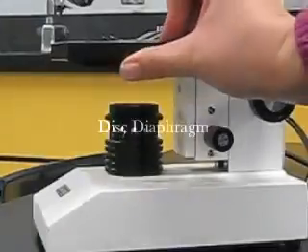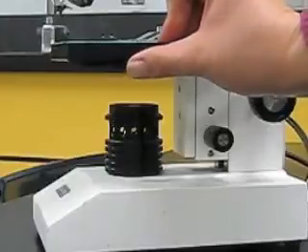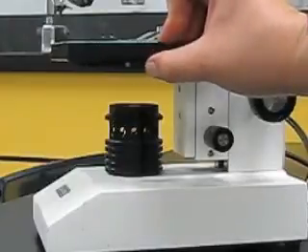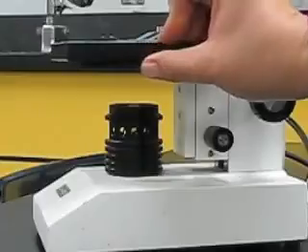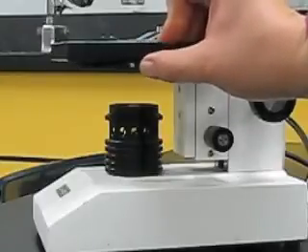The microscope's disc diaphragm is found directly underneath the stage. Rolling the circular disc underneath the stage allows for the user to determine how much light is going to come through the microscope and into their specimen.